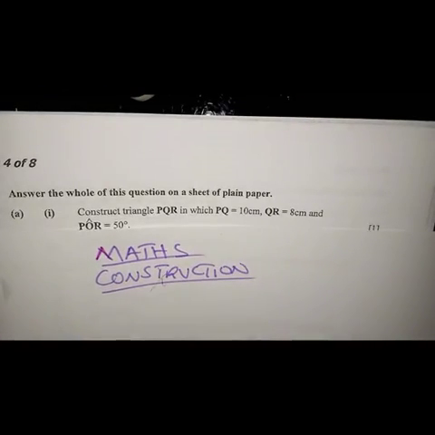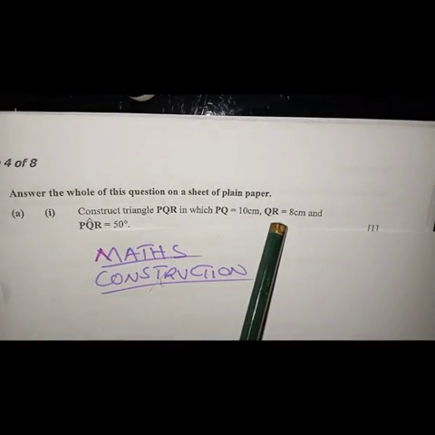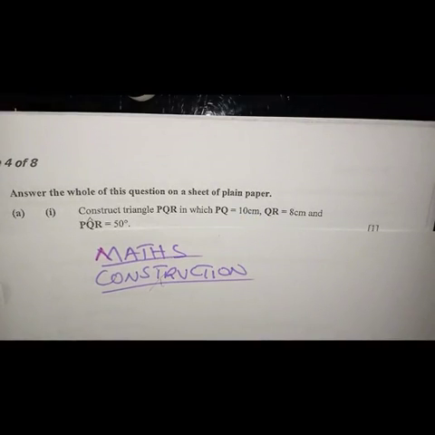So we read further. QR is 8 centimeters. This one will be triangle. So R is somewhere here. So QR means somewhere here. So that is the length. We are talking about the length. So you need to measure 8 centimeters.